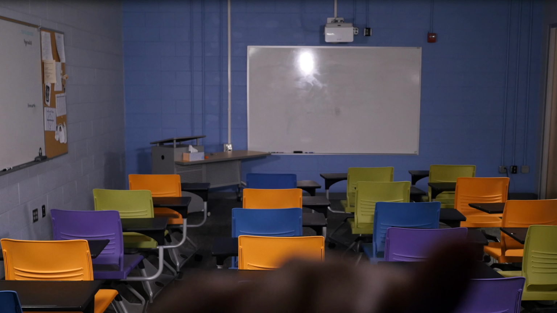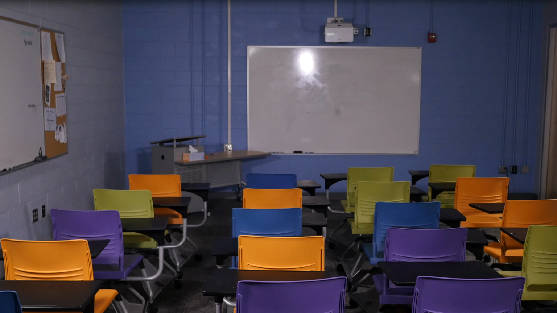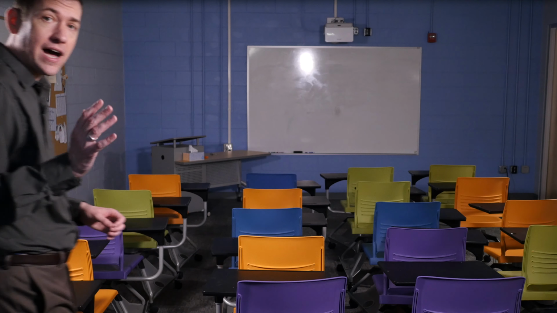We're going to use that data along with our personal experience to break down 3 of the most popular and effective setups: rows, semicircle, and clusters. Number 1, rows. As long as there have been schoolhouses, there have been rows. Many classrooms I've been inside still use this way to organize their students, and there's a good reason that rows have stuck around for so long.